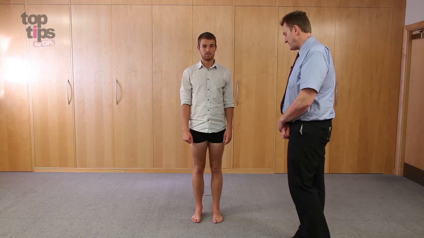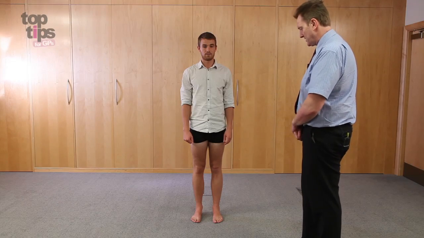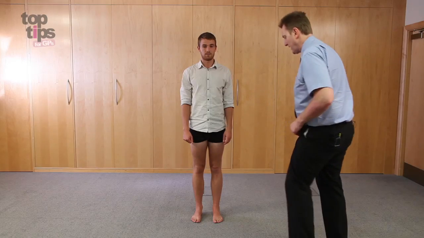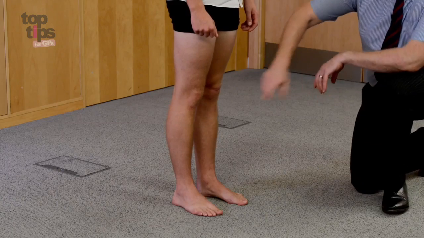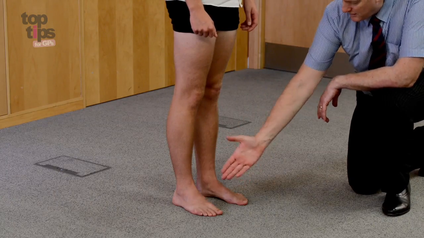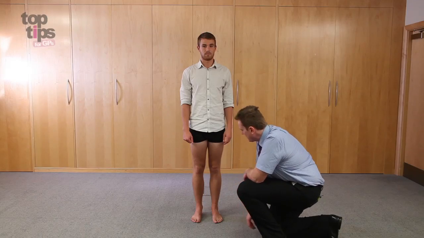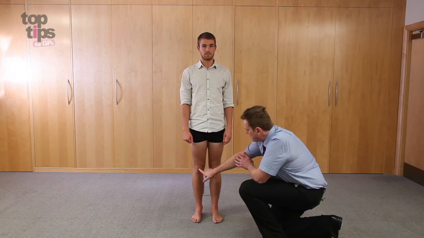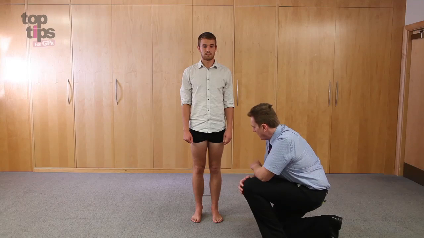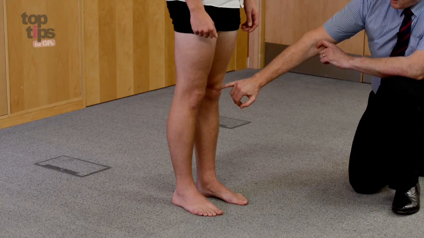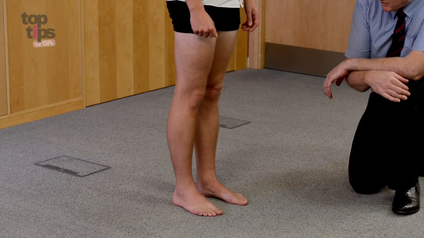Examination of the knee starts with the patient being fully exposed so that we can look at the alignment of the limbs, particularly looking for any signs of varus deformity with the knee being bent inwards, or valgus deformity with it being bent out, or particularly of the patella squinting one way or the other. We're also looking for scars, and we can see our subject here has quite a large scar over his left knee from a previous injury.